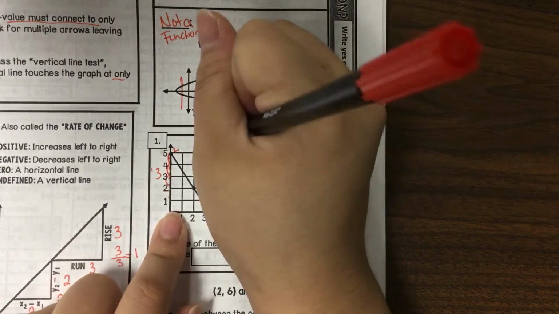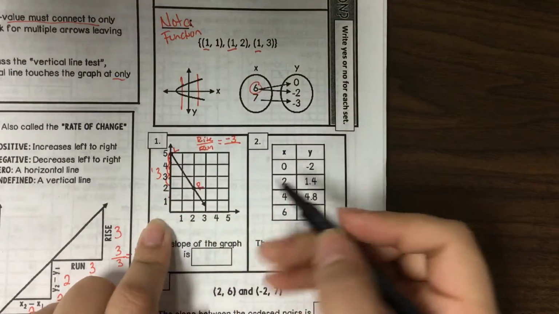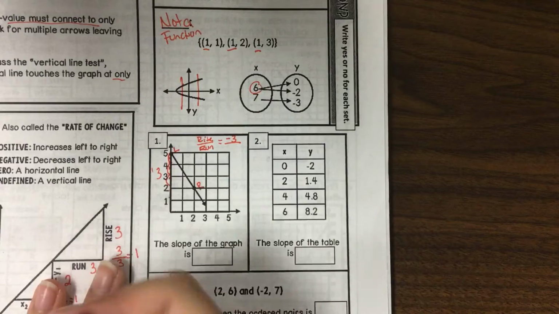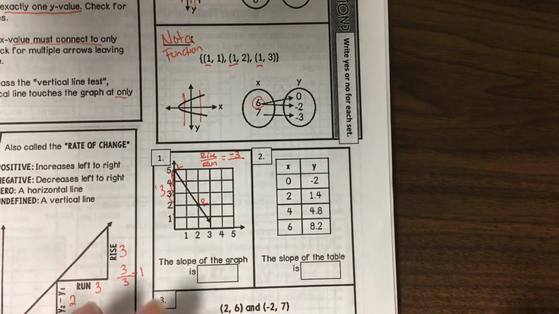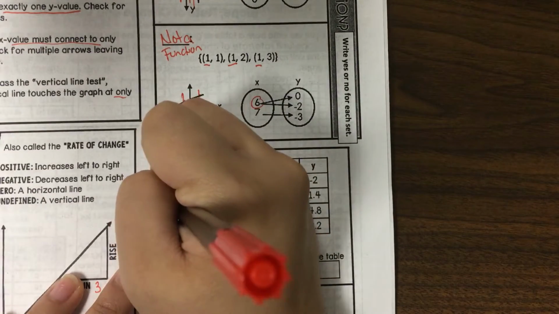And because I went down 3, it's going to be -3. Now we're going to be going to the right. Going to the right is always a positive movement. So if we're always going left to right, it should always be a positive movement as we're moving along the x-axis.